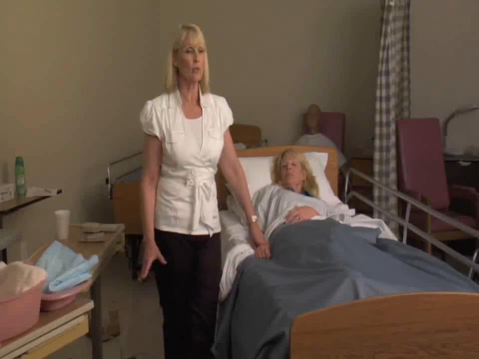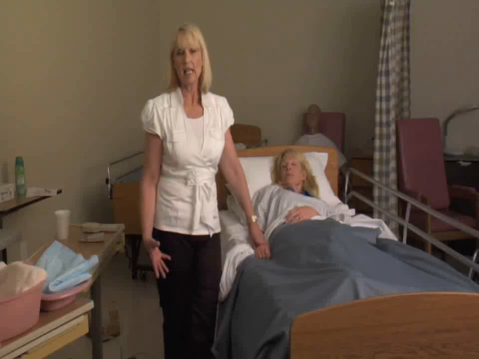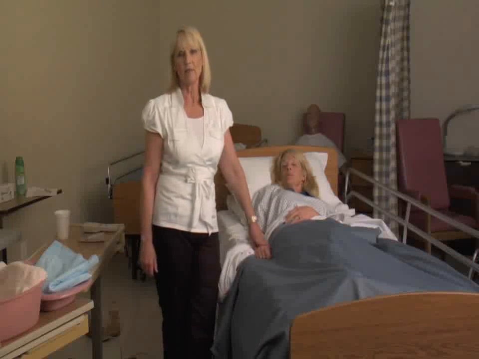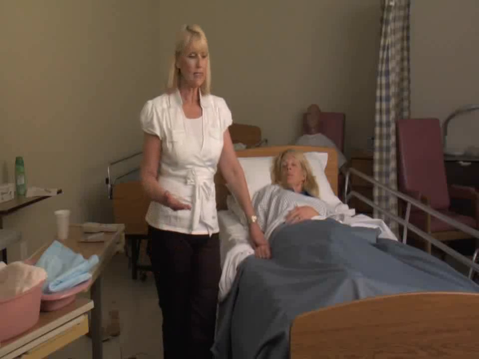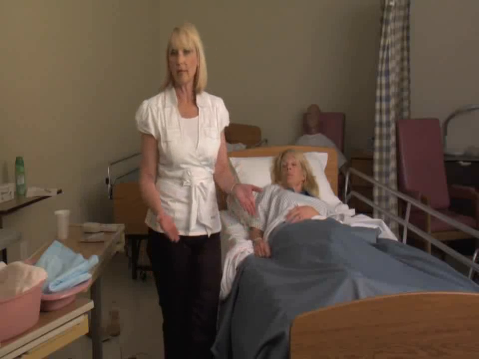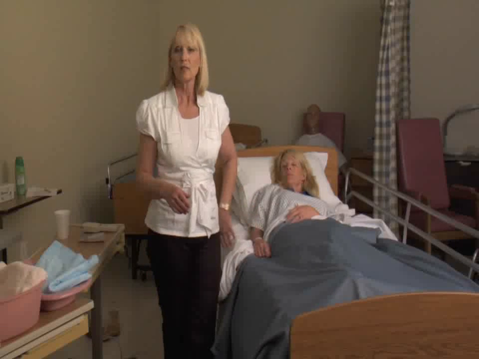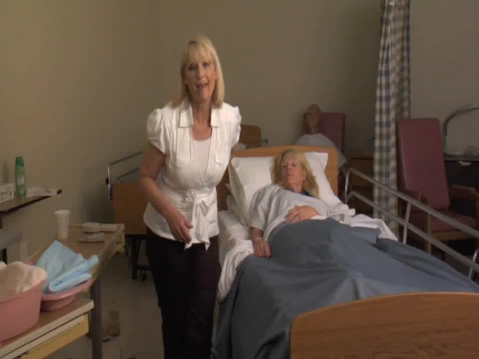I want Mrs. DeBurke to assist as much as possible, especially when we're doing transfers or brushing teeth, those kind of things. Let them do as much as they can for themselves and make them feel better about themselves. And then we always raise the bed. If I'm doing something while Mrs. DeBurke is in the bed, I will raise the bed up to a comfortable height so that I don't have to bend over and hurt my back.